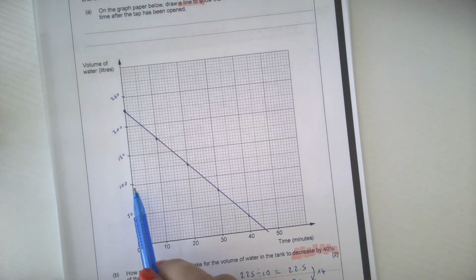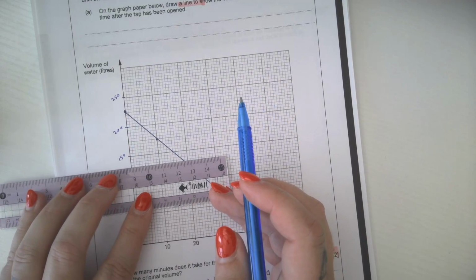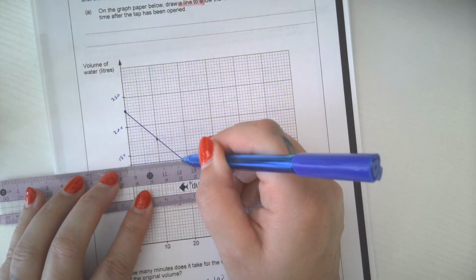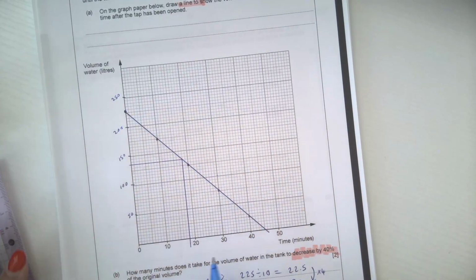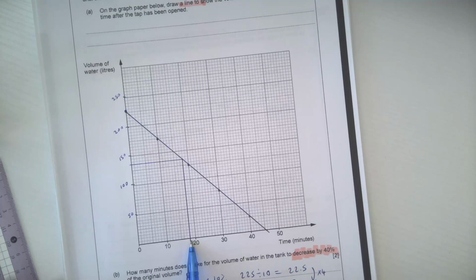So let's figure this out. 150, 125, 130, 135. Remembering each little square is worth 5. So we're going to go along to our graph. When we meet our graph, we're going to read down and we're going to read off that time there. Again, you'd be doing this in pencil, guys. I'm doing it in pen so you can see it clearly over the grid.